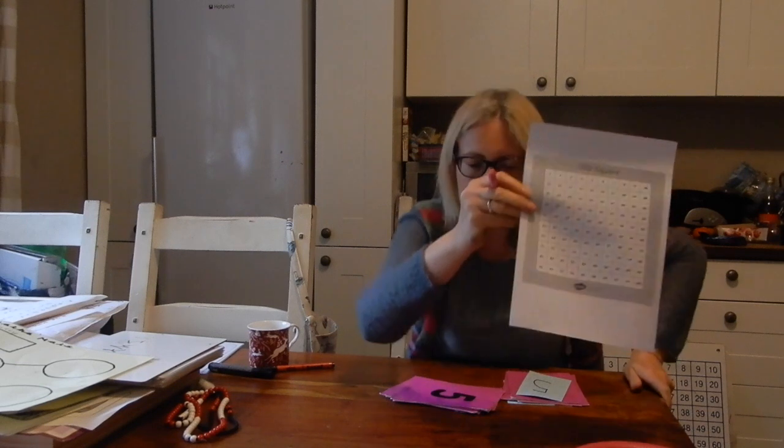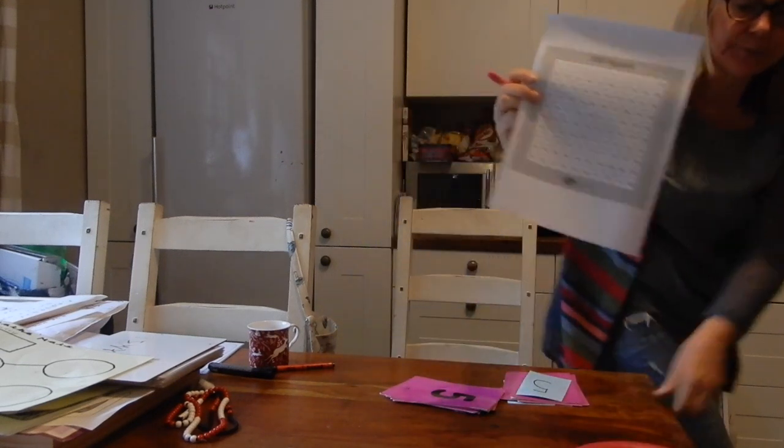Okay, so hopefully if you've got a printer at home you can do your 100 square. If not, you might have to write one out, but that's excellent practice as well. Your challenge is to colour in all of the numbers on your 100 square where the 2 digits add up together to make 10. Now let me show you what I mean, because that doesn't sound completely clear straight away.